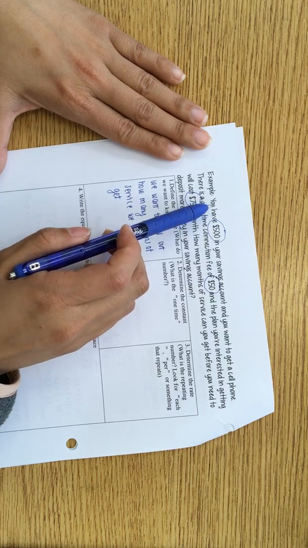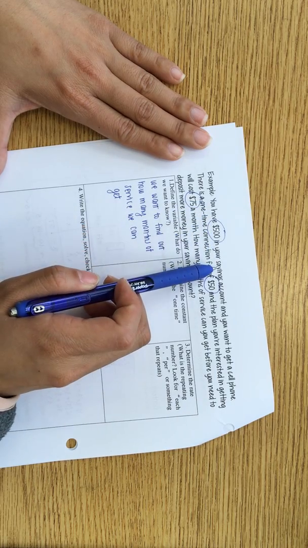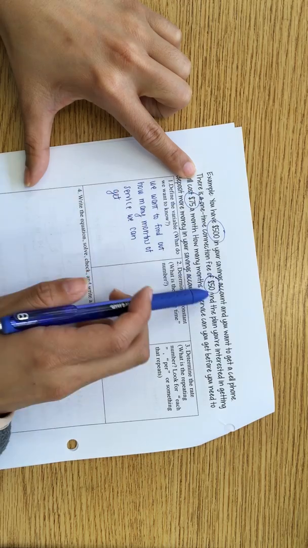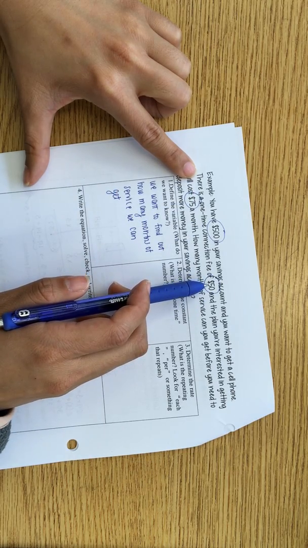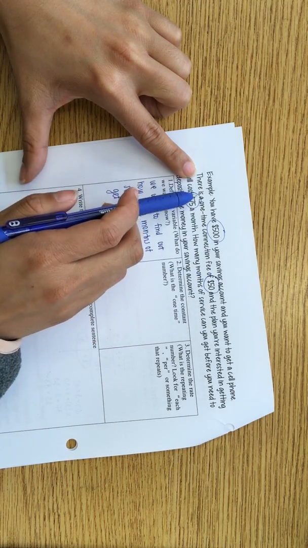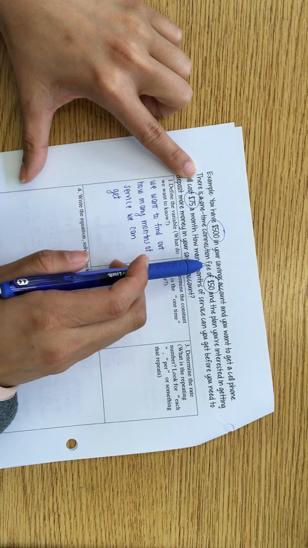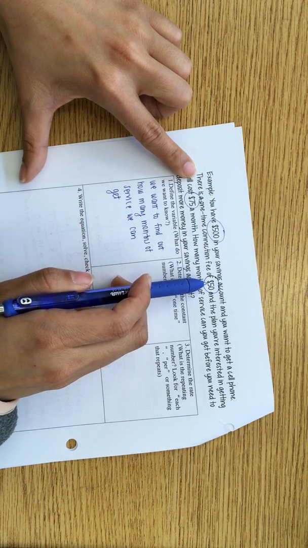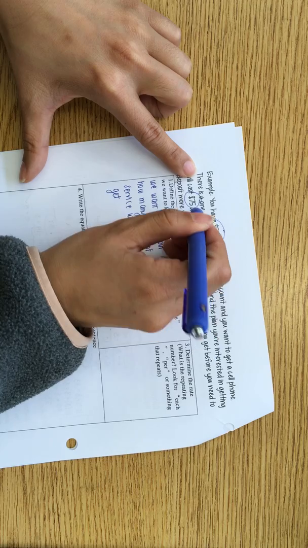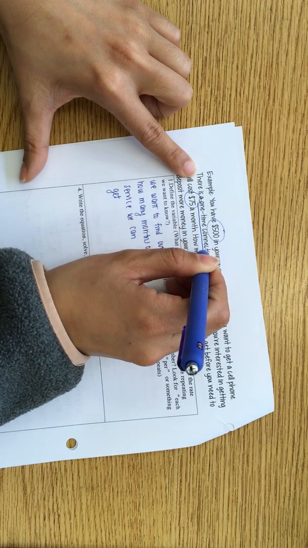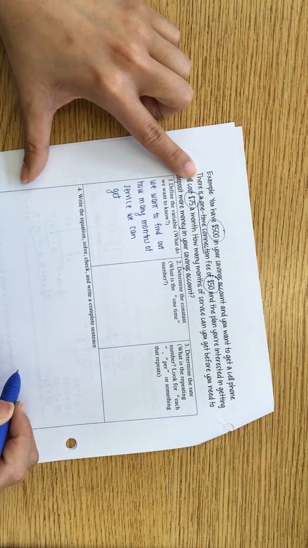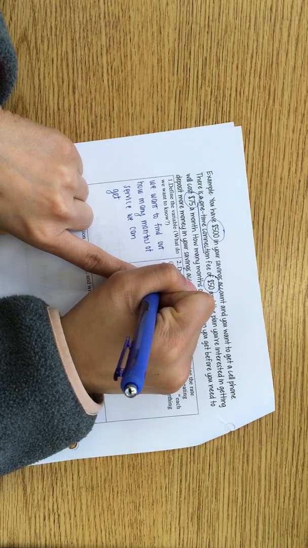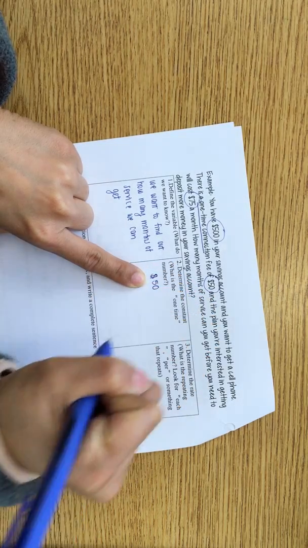Right now it says you have $500 in your savings account, and there's not really anything that tells me that's a one-time fee. My next one though is 50. Taking a look at the words around it, it says there is a one-time connection fee of $50. This is a pretty big indication that 50 is our one-time number. So I'm going to put $50 right here.